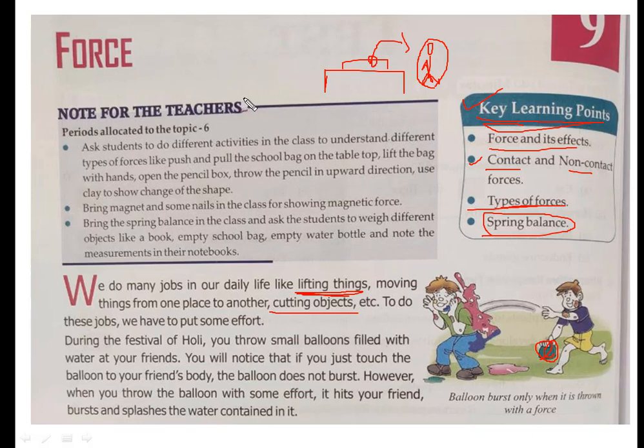So you can think of any example in your day-to-day life. Whatever you want to do, if you want to do some work, two things you can do. Either you will push or you will pull. Without pulling or pushing, you cannot do any work. Suppose this is a ground, there is a football. Now you want to kick the football. So what are you doing here? You are pushing the football.